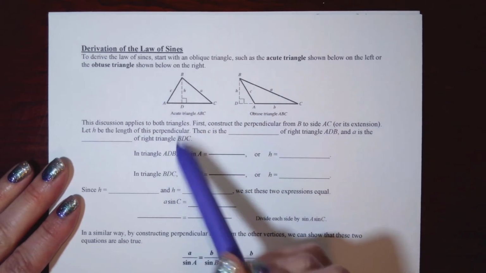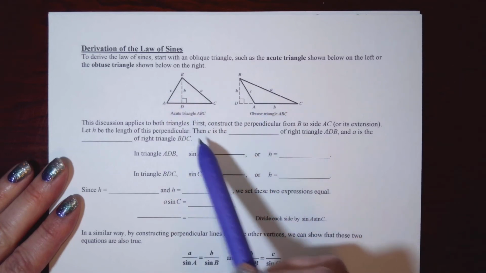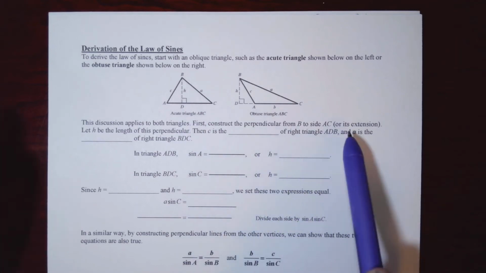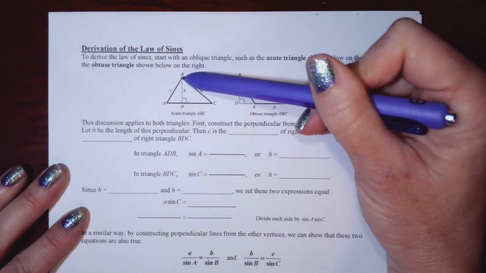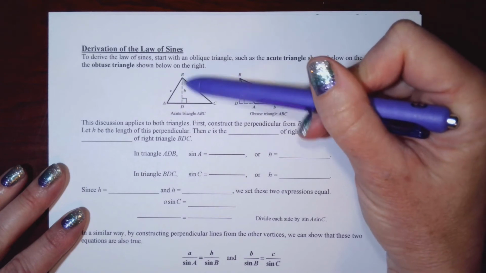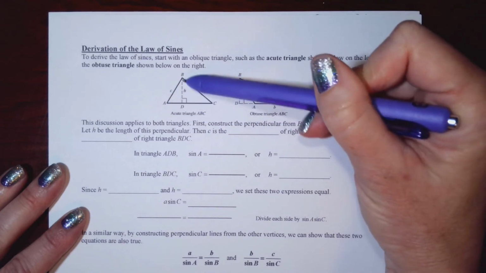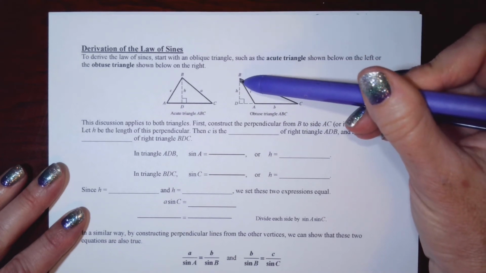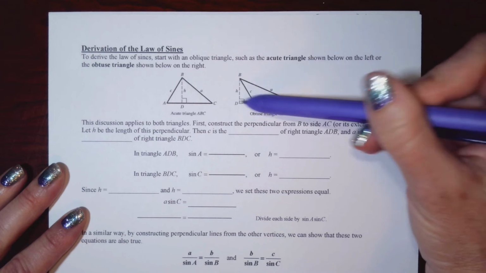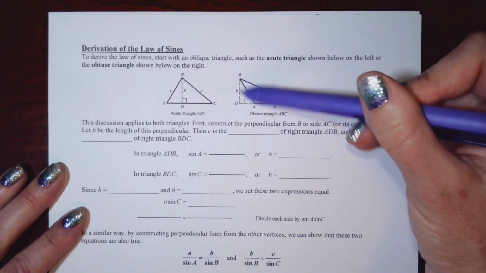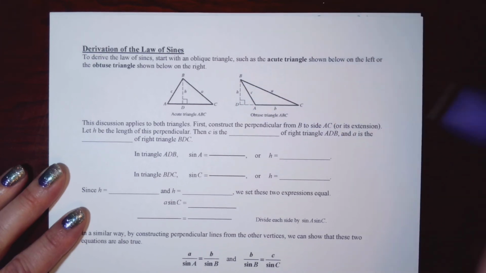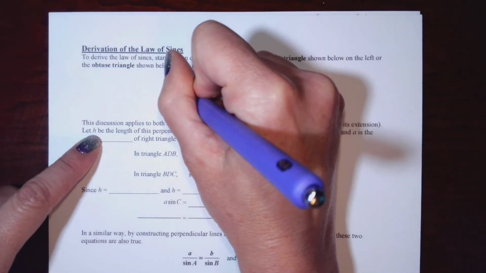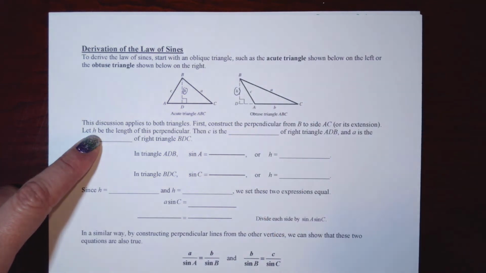Whichever type of triangle we have, we need a perpendicular because we want to reference a right angle, since that's what we're comfortable with. For the acute triangle, we drop the perpendicular from B straight down to the opposite side, and that perpendicular falls inside. For our obtuse triangle, if we drop the perpendicular down from B to the opposite side, this height falls outside the triangle. Let h be the height, the length of this perpendicular. So here is my height of my triangle.